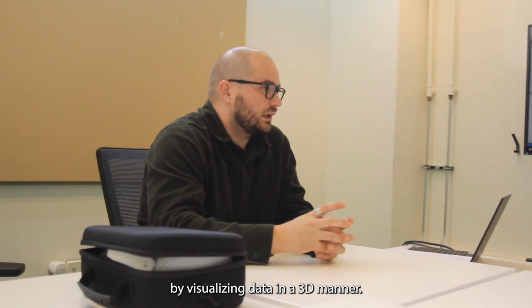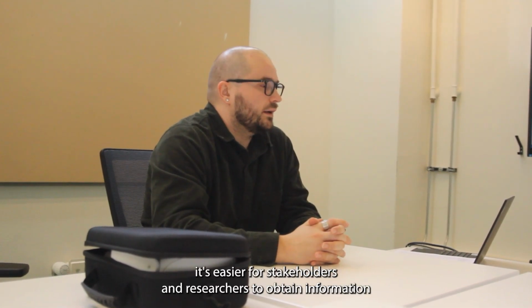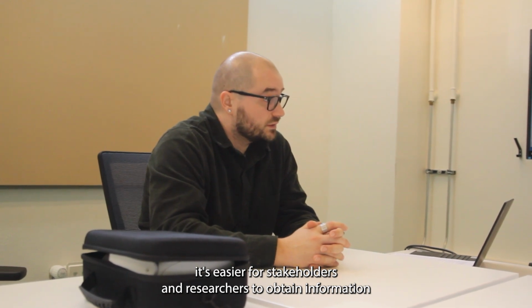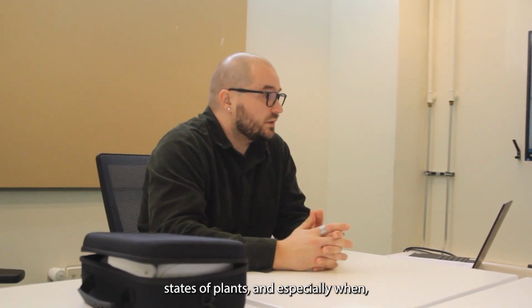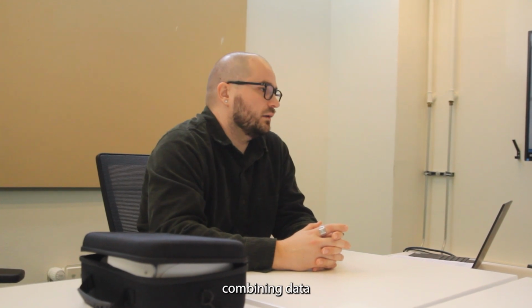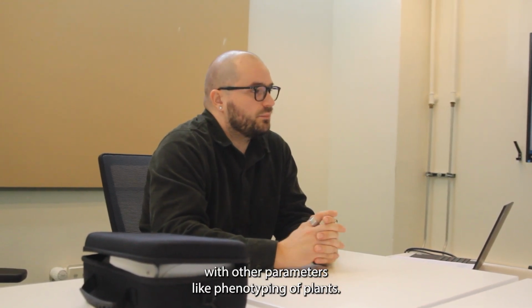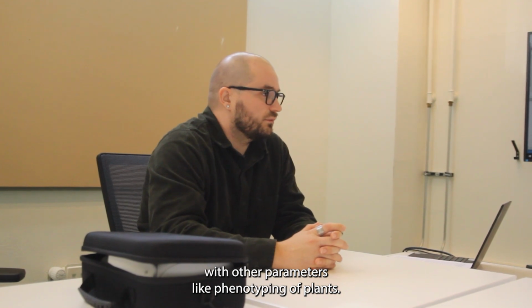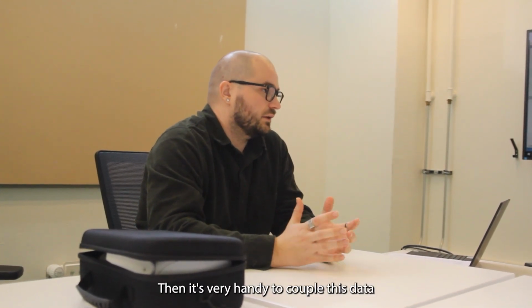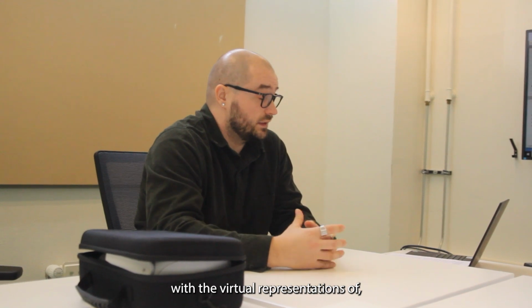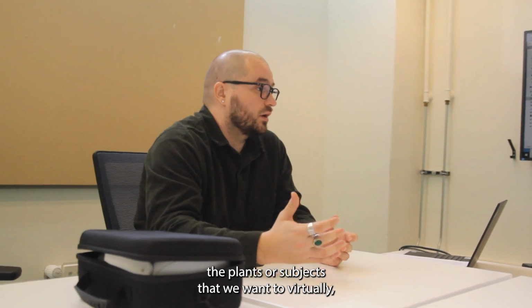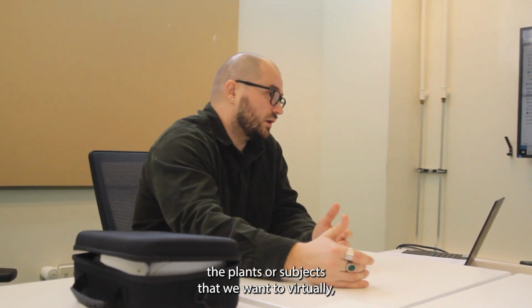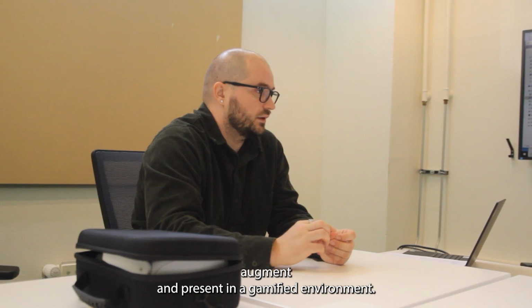By visualizing data in a 3D manner, it's easier for stakeholders and researchers to obtain information regarding current state and future states of plants, and especially when combining data with other parameters like phenotyping of plants, then it's very handy to couple this data with the virtual representations of the plants or subjects that we want to virtually augment and present in a gamified environment.